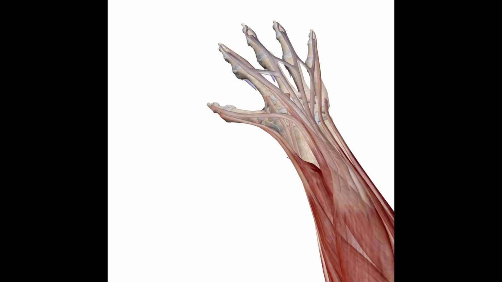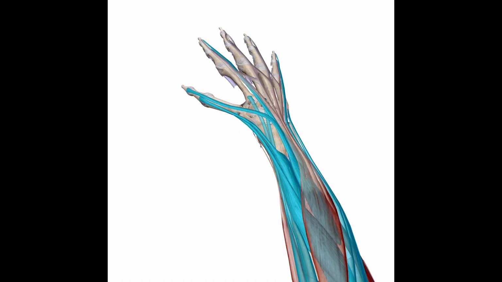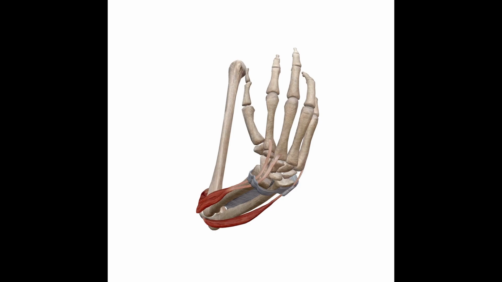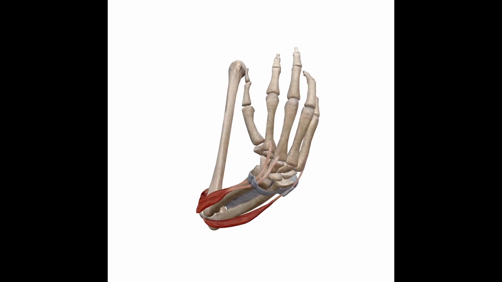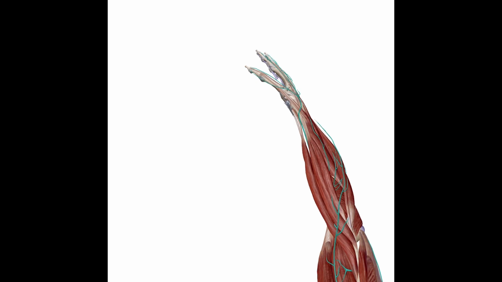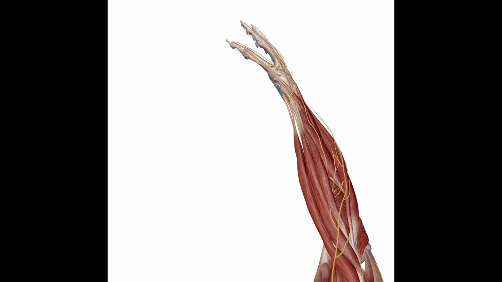Insertion: the dorsal surfaces of the wrist and fingers. Their tendons cross the back of the wrist and extend into the hand. Action: extension of the wrist and fingers, opposite the flexors. Innervation: radial nerve. That's the same nerve that powers all the wrist and finger extensors.